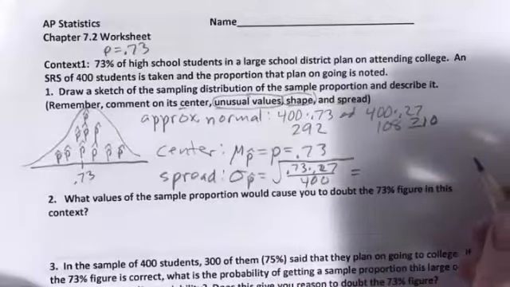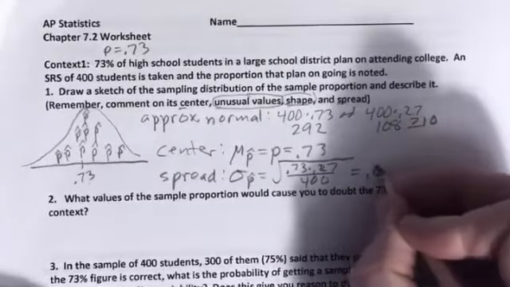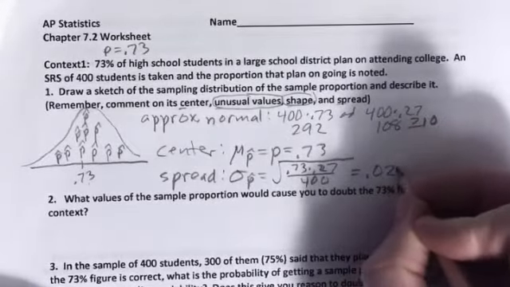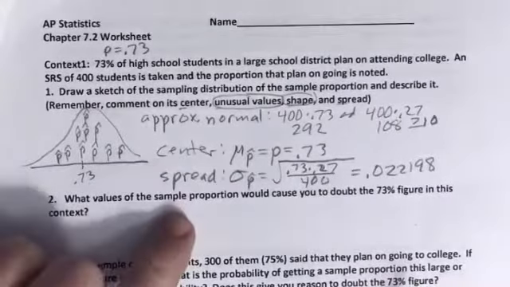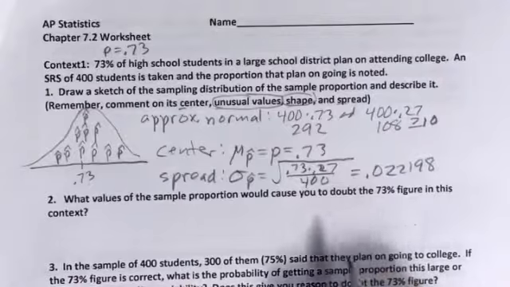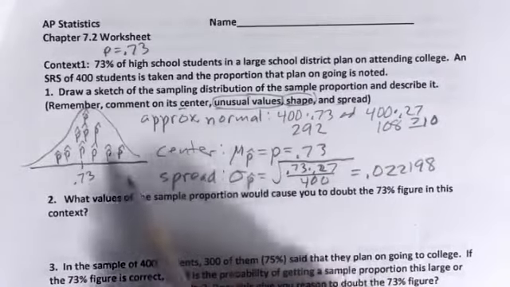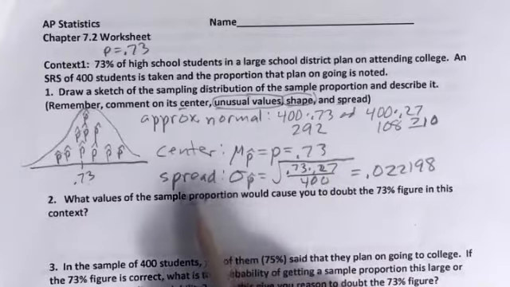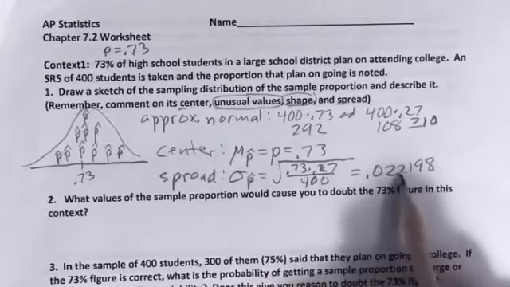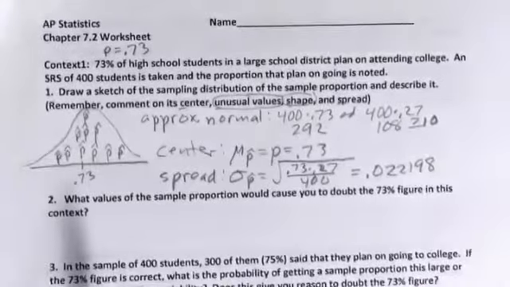And as it turns out, that is equal to 0.022198. So we would write a paragraph, which I really don't have room for here, but you would just say the sampling distribution is approximately normal with a mean of 0.73 and a standard deviation of 0.022198. And there you go. That's how you do it.